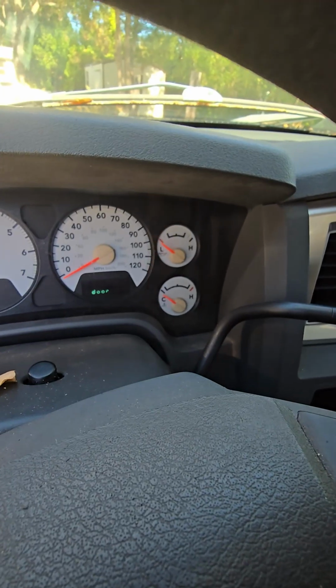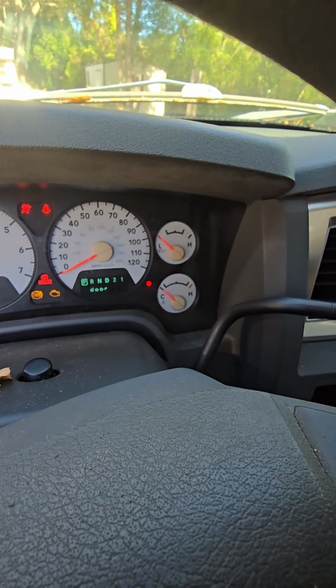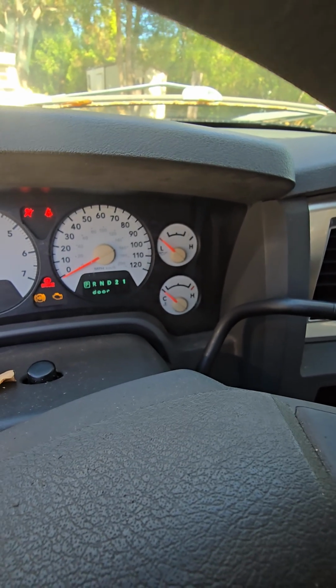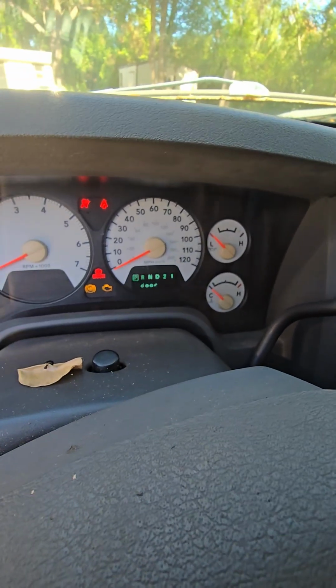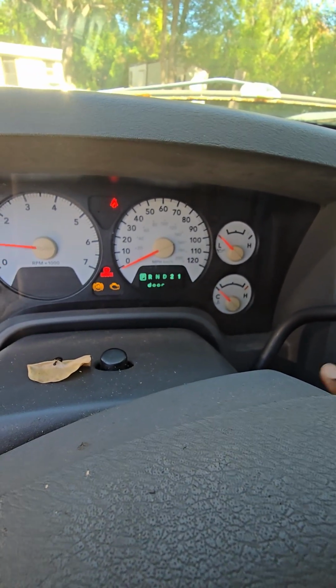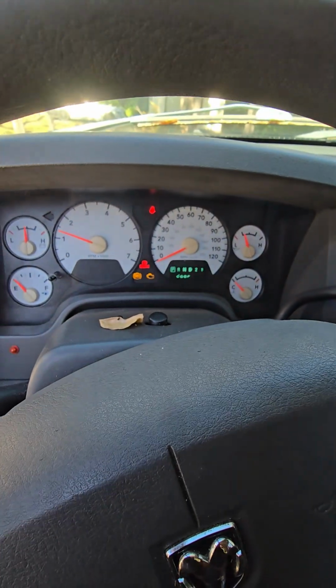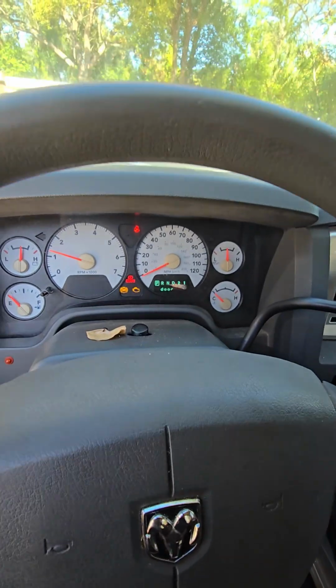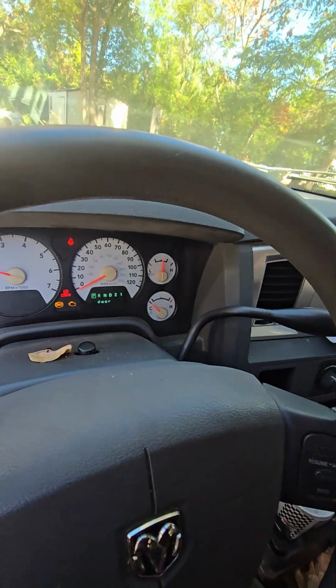So back the key off. Turn it back on. The immobilizer light comes on. And within 3 seconds it goes out. And the vehicle starts up and runs. Now, here's the final test.